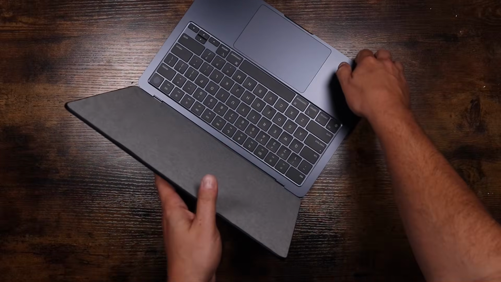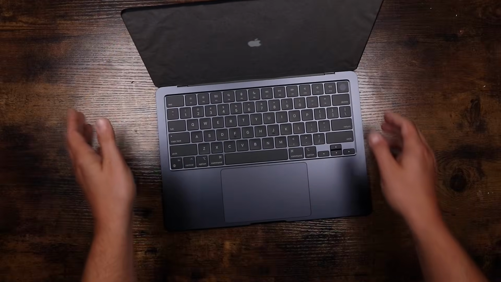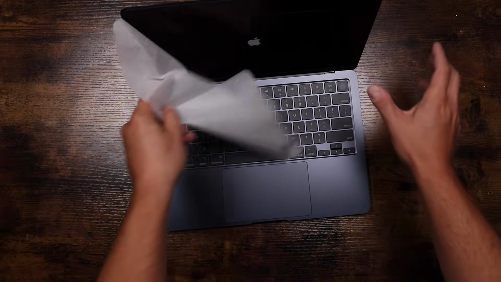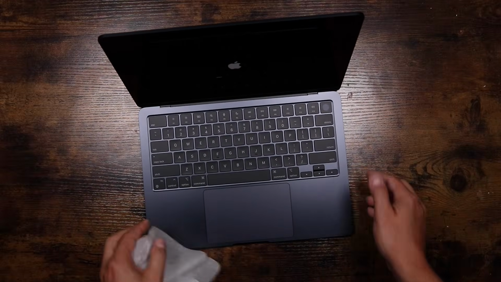I'm going to be showing you how you can use this new M2 MacBook Air and all the features within it. Let's get started.